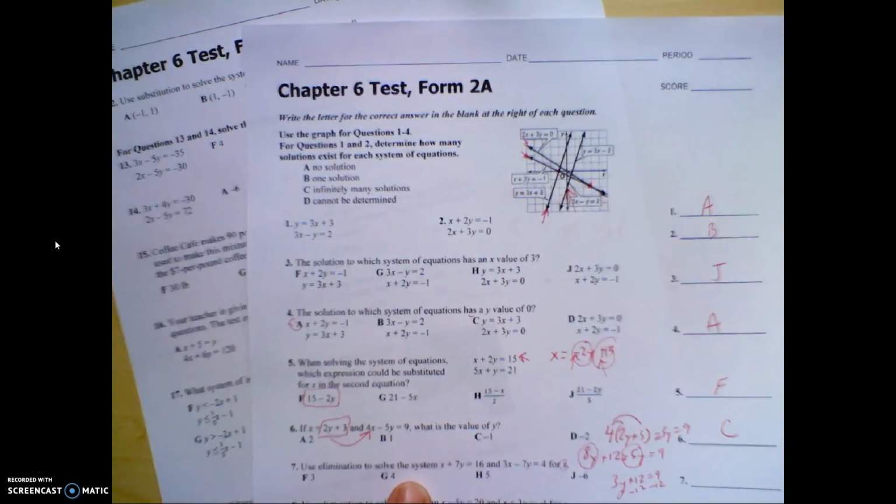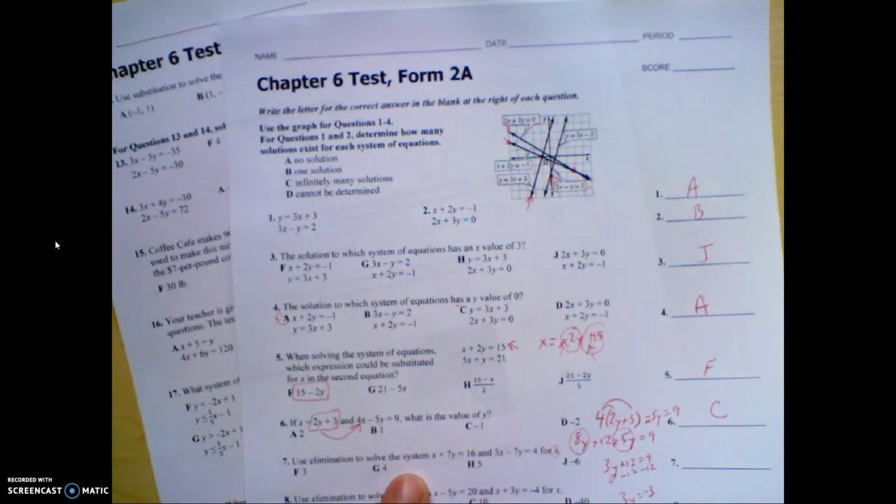Now, before I actually do the problem, I'm going to go through and make sure I got all the signs and numbers right for these two equations. So the x plus 7y equals 16, I have that right, and then 3x negative 7y and positive 4. Yep, we got that. Now, I'm looking at these two. A little blurry there. Let me see if I can get it to focus.